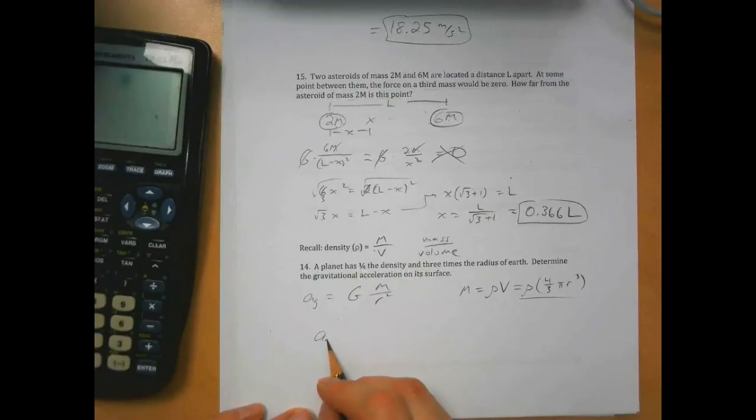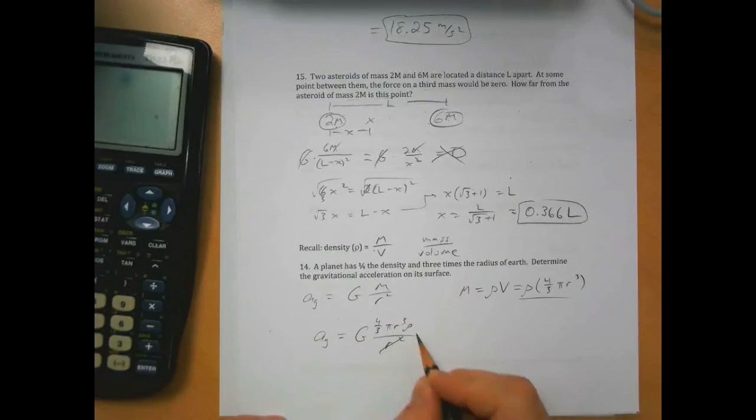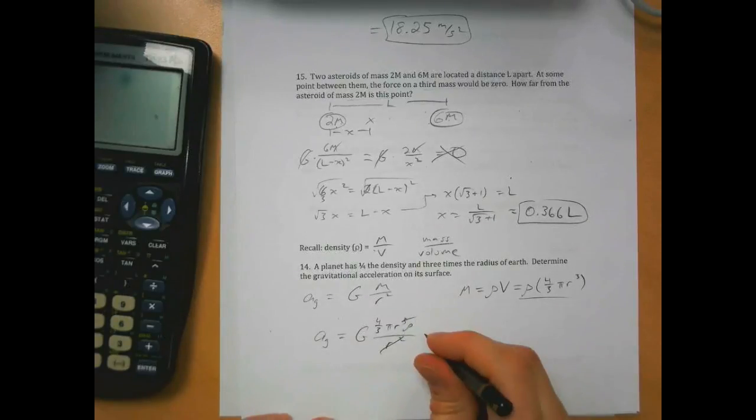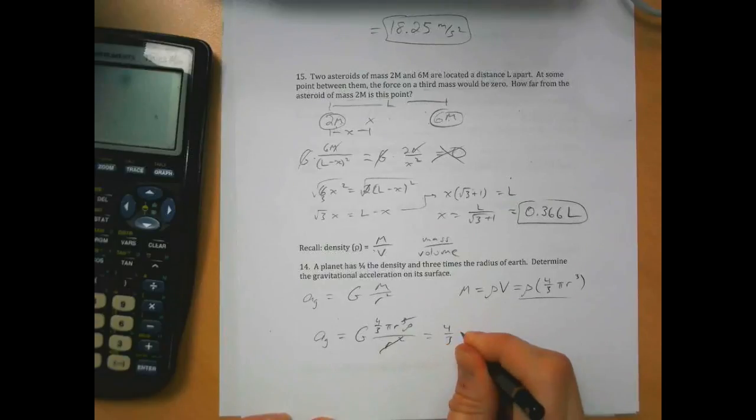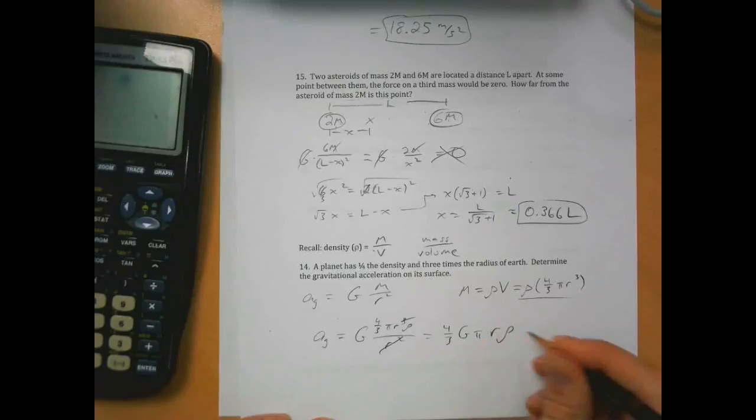So we can plug that in, acceleration due to gravity, g times 4/3 pi r cubed rho over r squared. So what happens to our r's? Two factors of r go bye-bye. We've got a 4/3 g pi r rho.